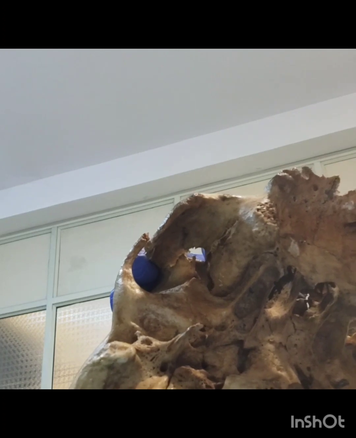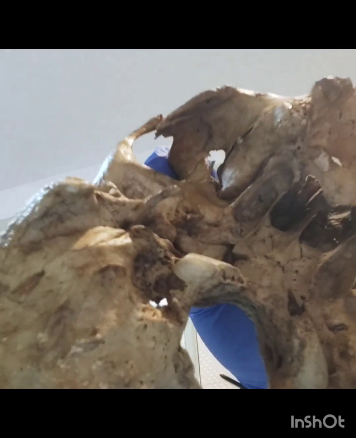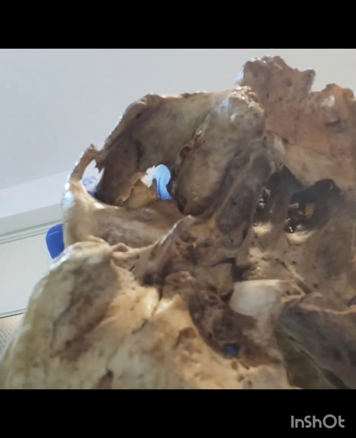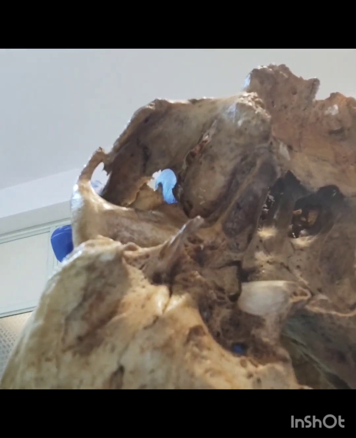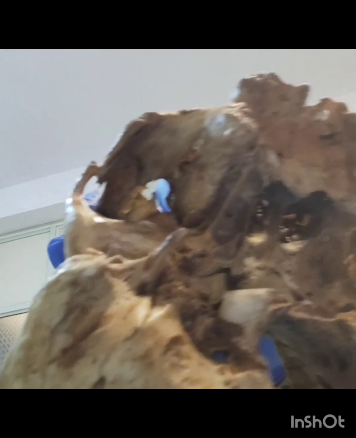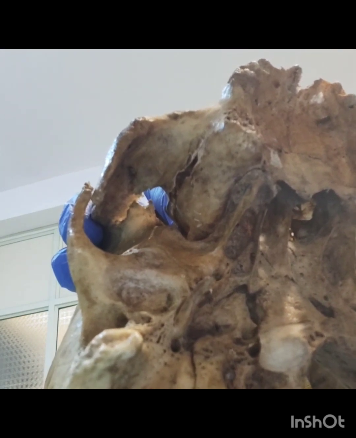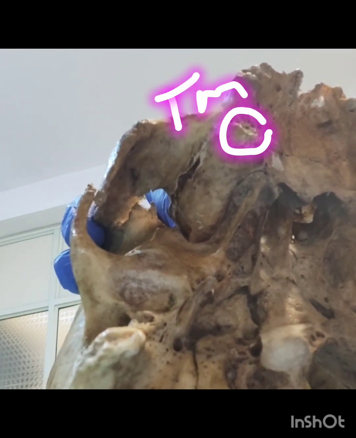So beyond the tuberosity, medial towards the mid-palatal line, can you see here? I'll show you in close. This is the lateral pterygoid plate and this is the medial pterygoid plate. Have a look. Lateral pterygoid, medial pterygoid. This is the tuberosity of the maxilla.